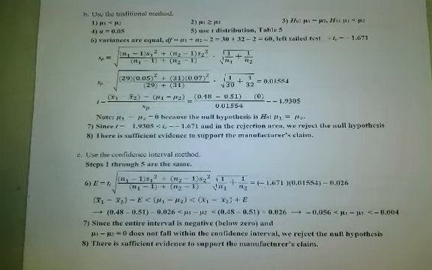Now, before we move on, I might point out that that is pretty close to 0, 0.004. So we can say we have evidence to support, but we can also acknowledge that it's just barely there.